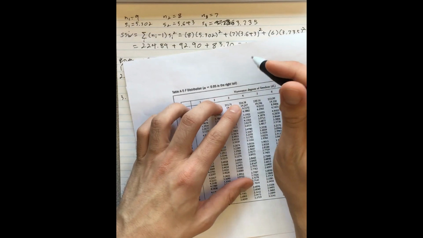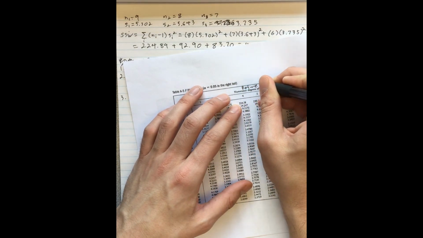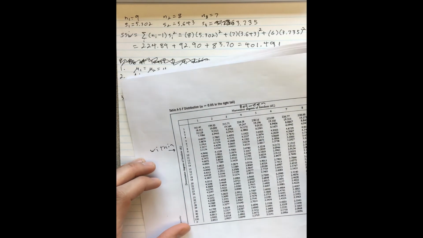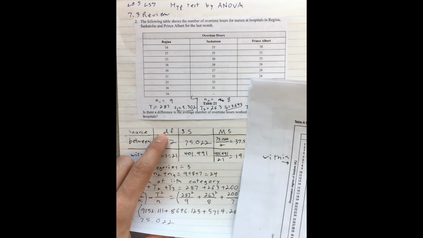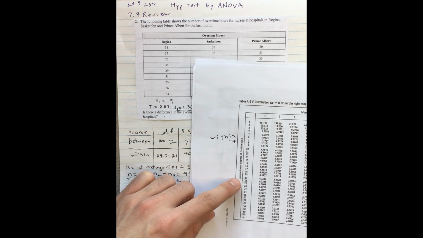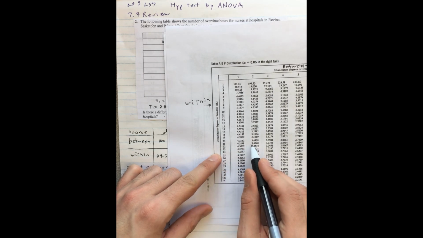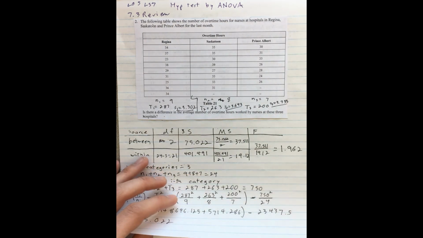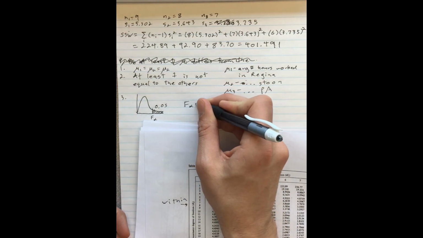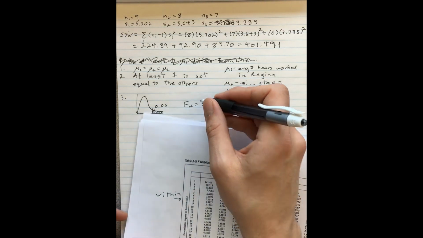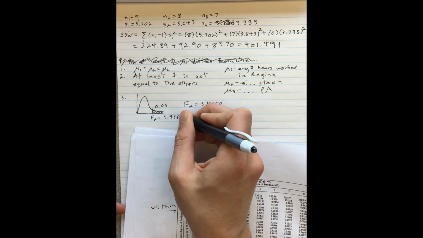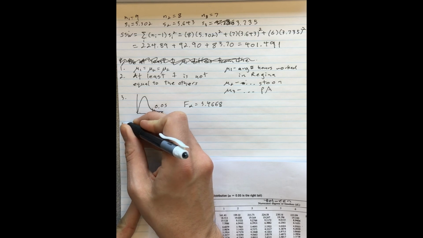This is my between degrees of freedom, and this is my within degrees of freedom. The df between is 2, and the df within is 21. So F alpha, the critical value, is equal to 3.4668.